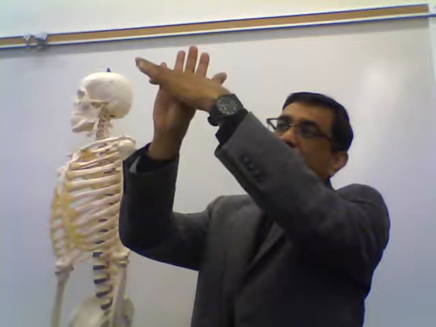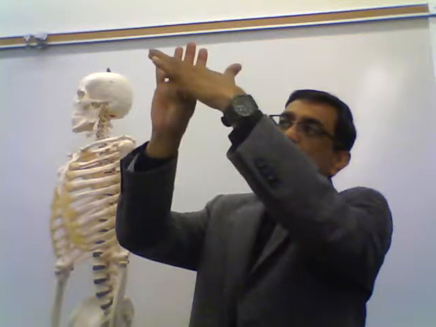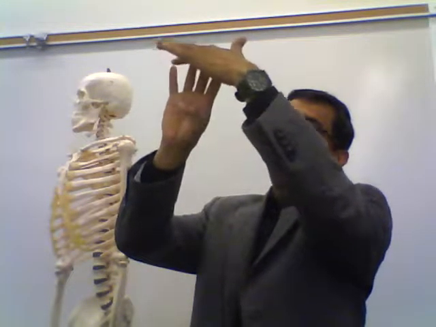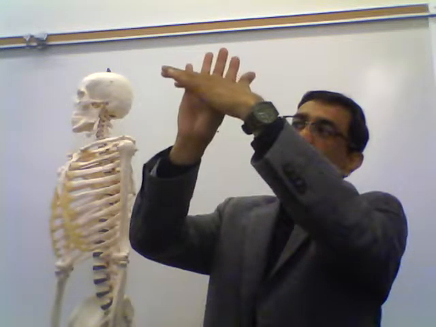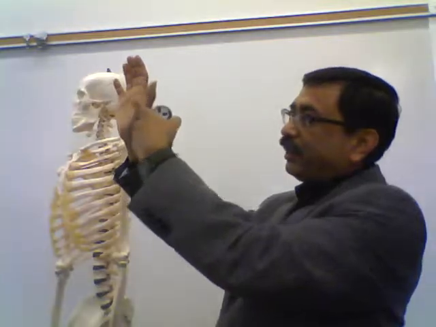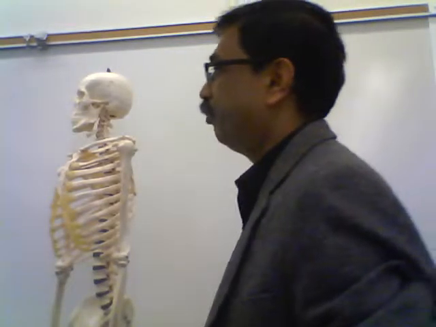Now in these 4 fingers you have 3 in each, right? So we can divide those into proximal, middle and distal phalanges. Proximal, middle and distal. In thumb you only have proximal and distal. There is no middle.